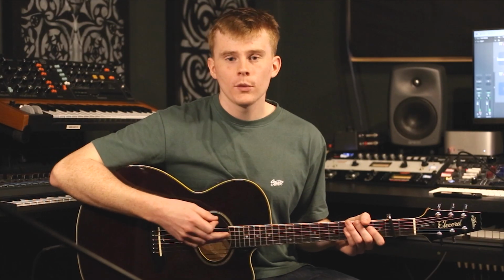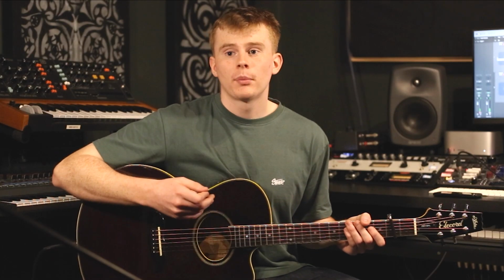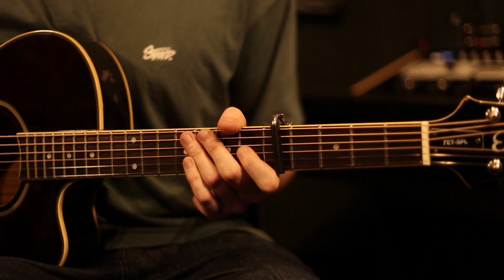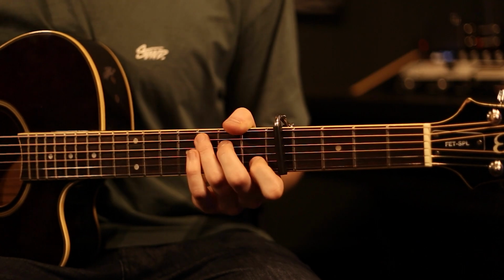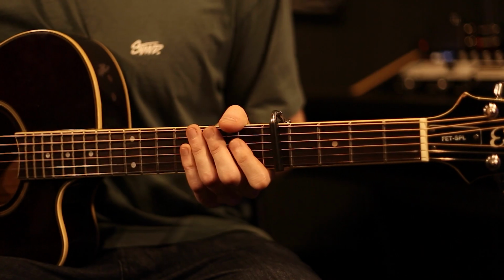Using this logic, you can move the capo to any fret and you can play in any key using the chord shapes that you learn in C major. So if I move the capo to the 5th fret, my C chord becomes an F chord.